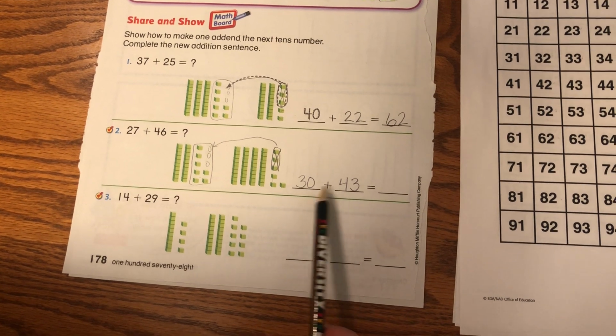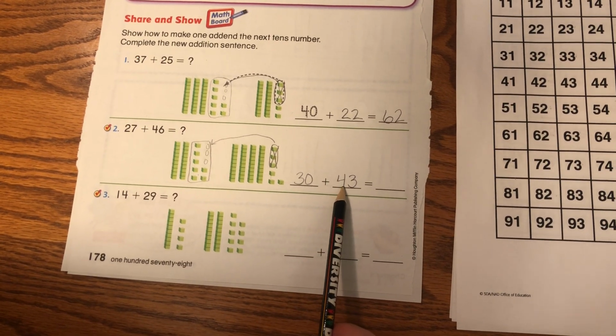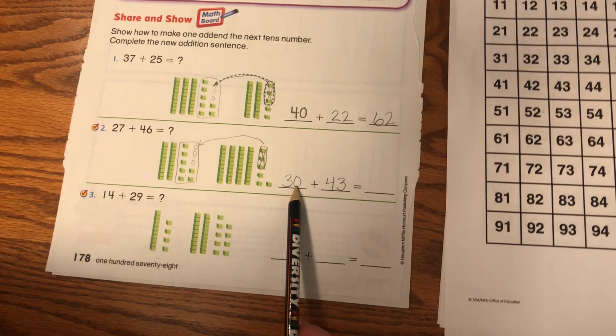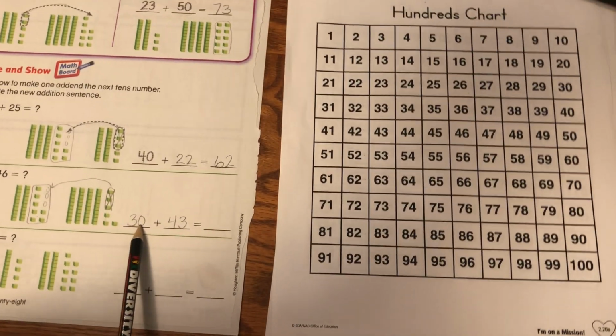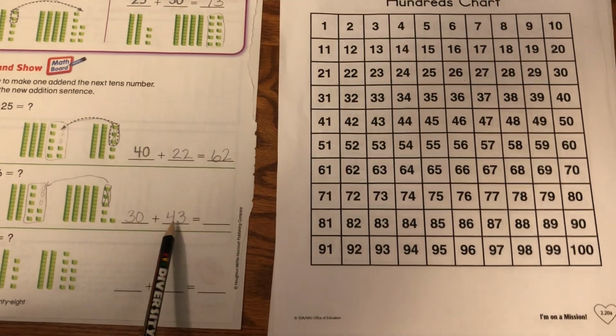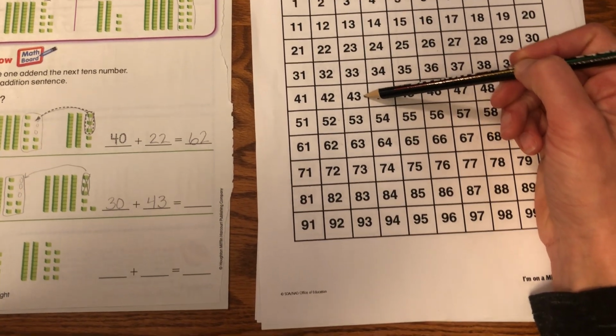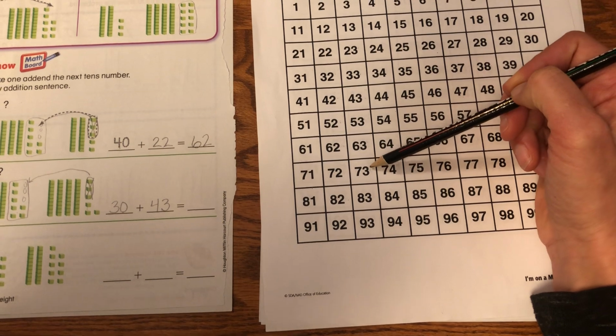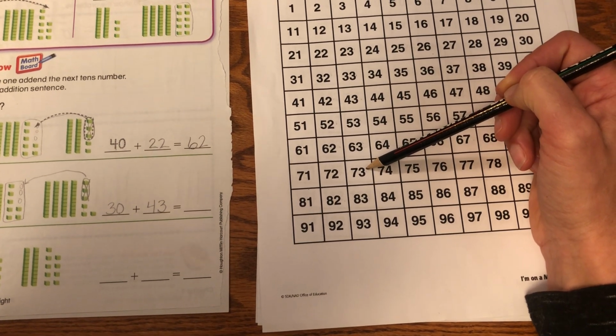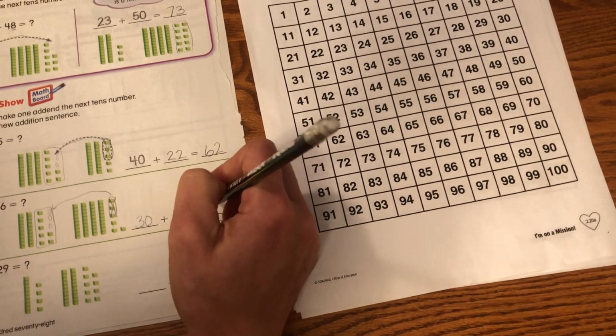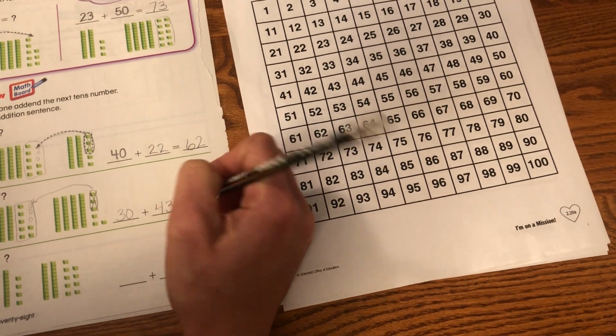What number do I want to start on? 43. And then let's count on 30 more because I can hop up and down the column counting by tens. Find 43. Let's add 30 more. Here we go. 10, 20, 30, 73. Let's write it and then let's look at our model just to check our work.